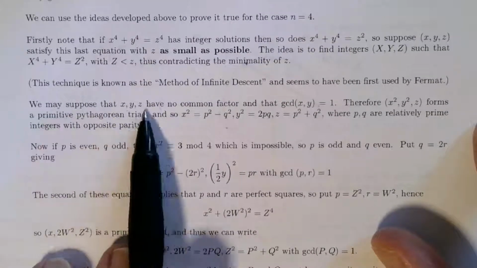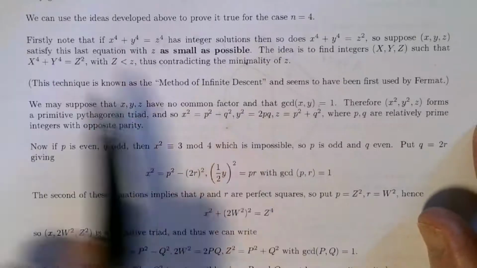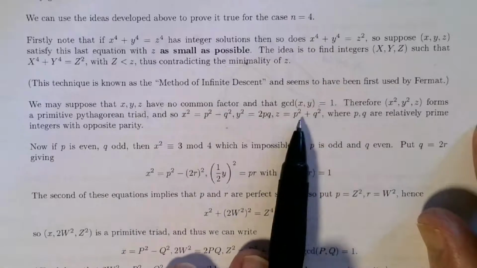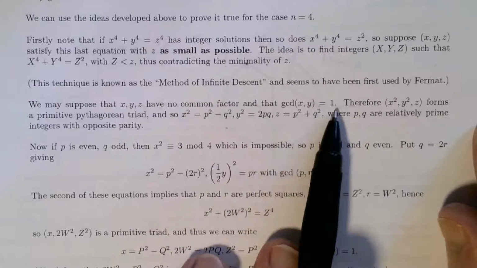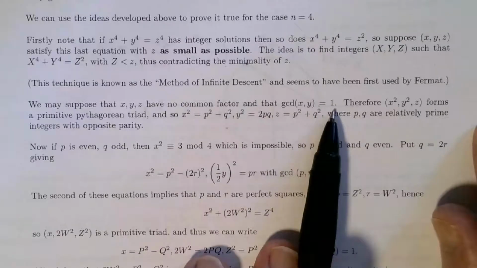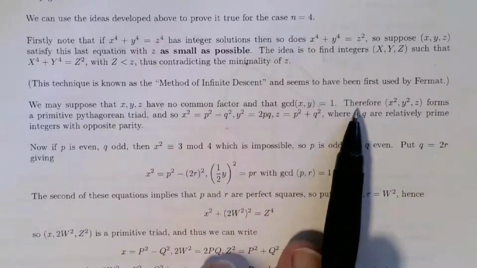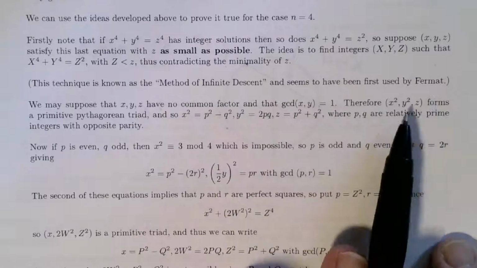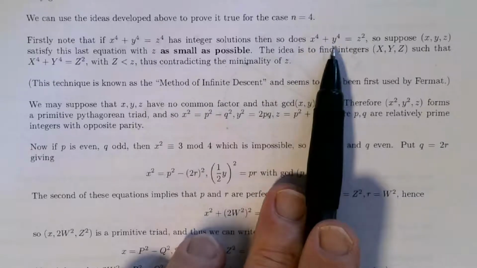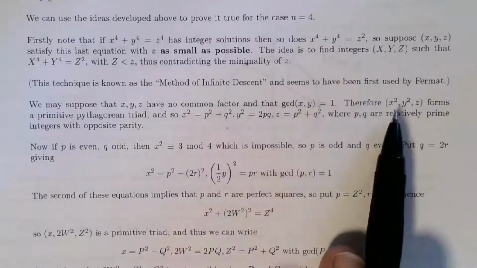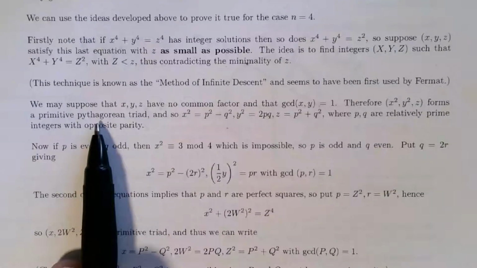So we may suppose that these have no common factor, otherwise you could have divided it out, and z wouldn't be as small as possible, and also that the GCD of x and y is 1, because again, if the GCD is not 1, then you could divide it out and get a smaller z. So this is x squared all squared, this is y squared all squared, and this is z squared. So x squared, y squared, and z form a primitive Pythagorean triad.